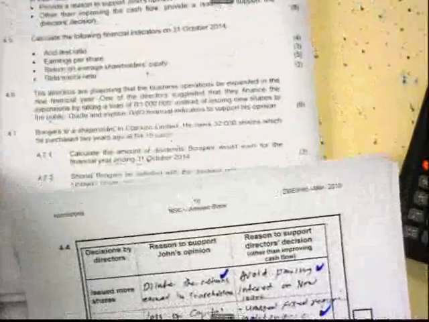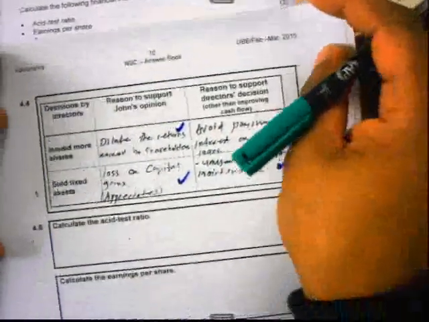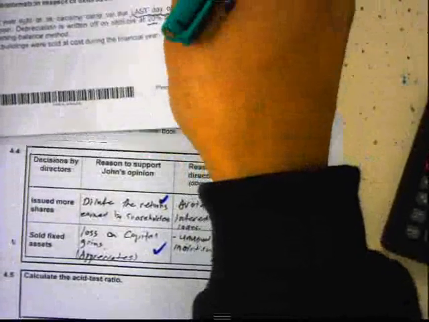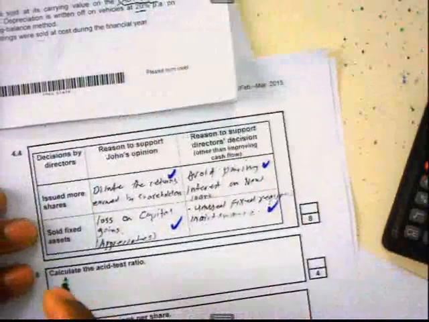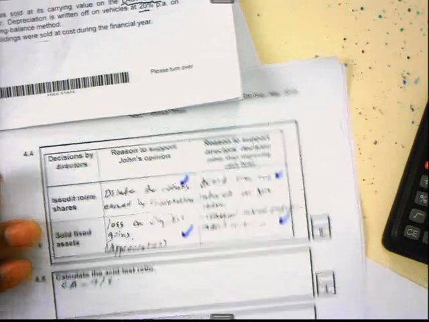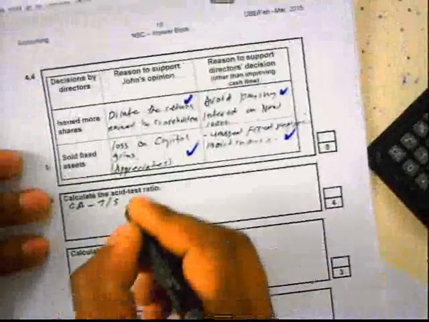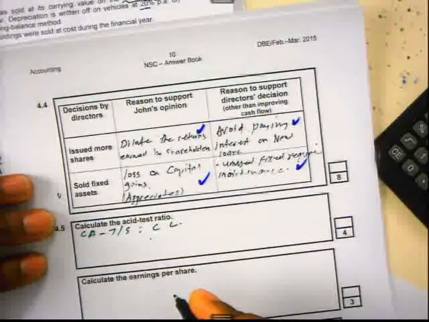Next question. Now we have moved to ratio analysis and interpretation. They say calculate the following financial indicators. Acid test ratio. We know that it is current assets minus trading stock to current liabilities.